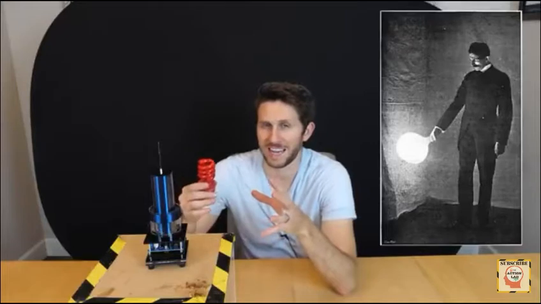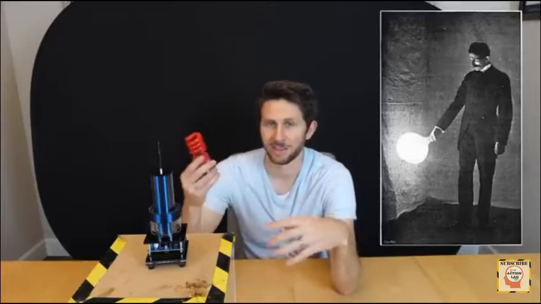When Nikola Tesla invented the first Tesla coil, it was very clear that power could be transmitted wirelessly. He was famously known for walking around with fluorescent bulbs in his hand near Tesla coils and showing how they could be lit when he just holds them in his hand.